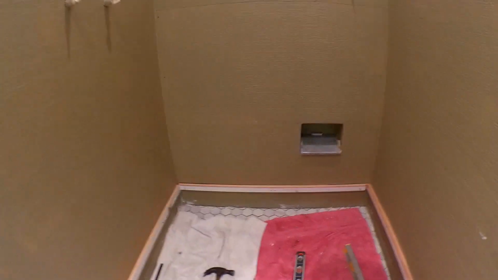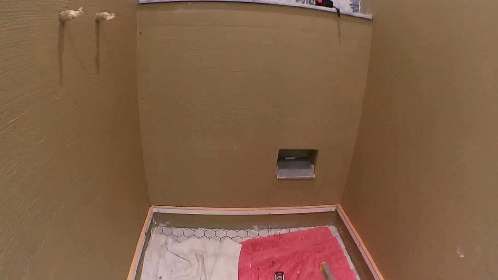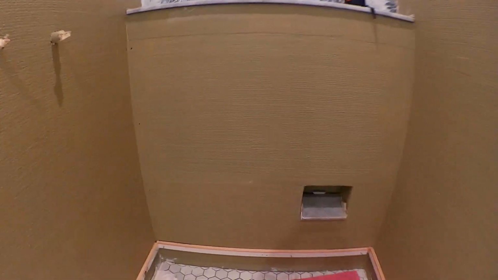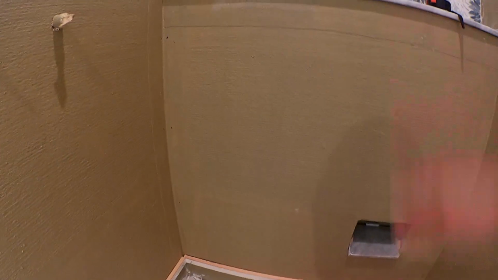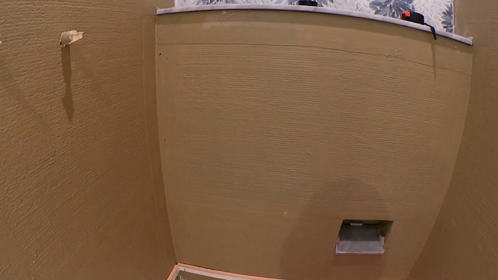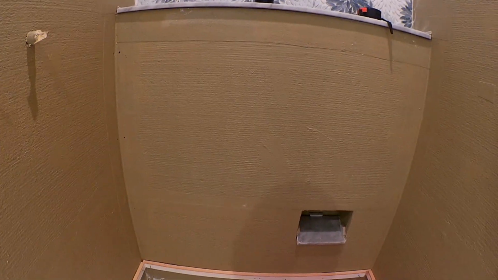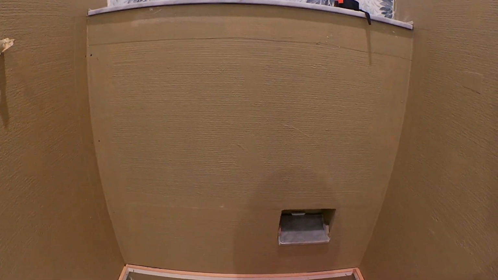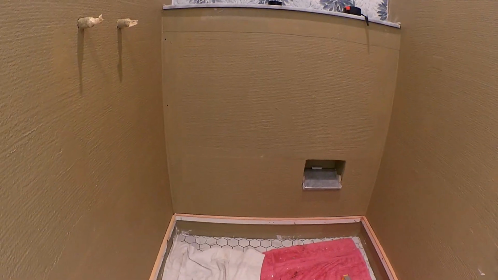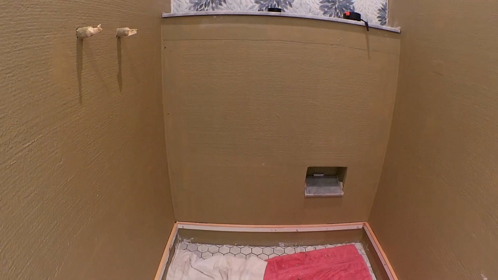So now we've got our ledger boards for where our first full tiles are going to be. And now I can just use a laser line to make sure that I'm still level as I go and square as I go. This will keep me from getting too far out of whack.